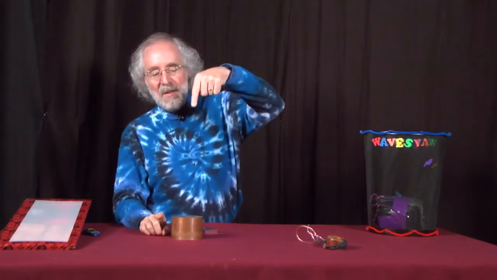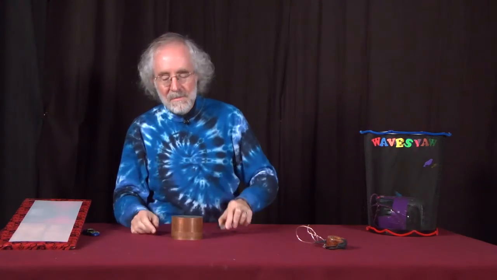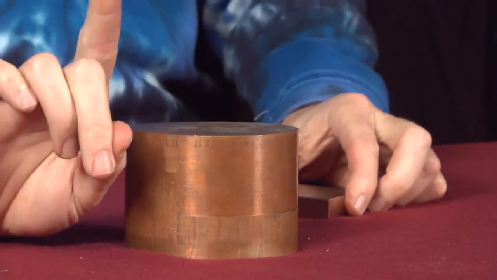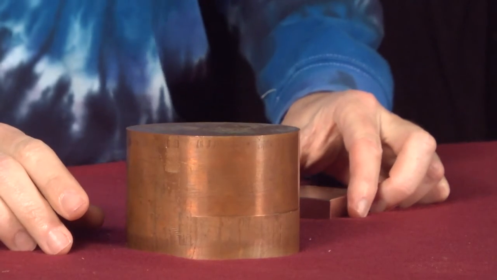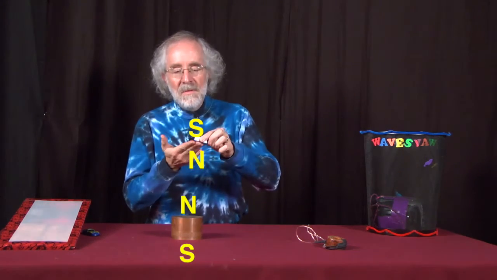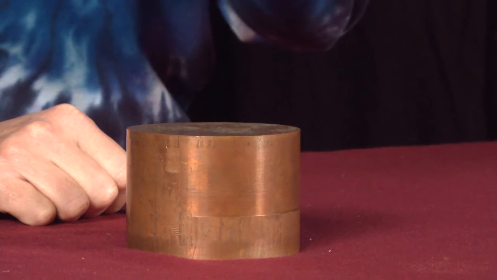Now let's think about the forces between the two. There's a downward pointing field, and so the bottom of this magnet is a north pole. The copper makes an upward field, and so magnetically the top of the copper is going to look like a north pole. And so there will be a force between the copper and the magnet. North pole on the bottom of the magnet, north pole on the top of the copper. What can you say about the force between the two? We'll give you some choices.